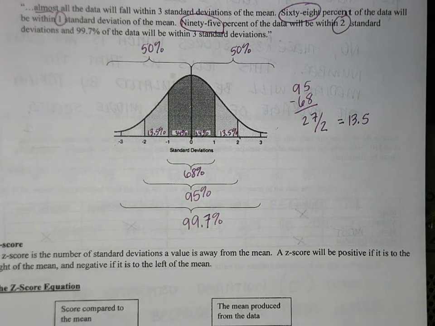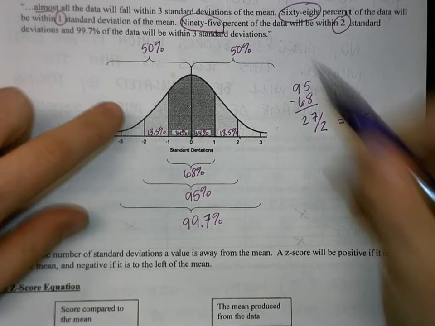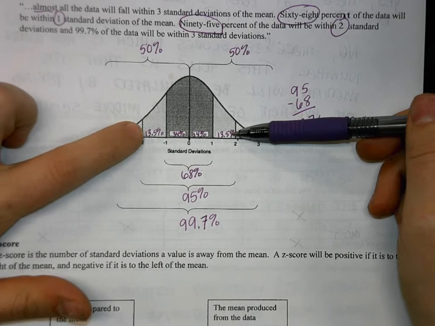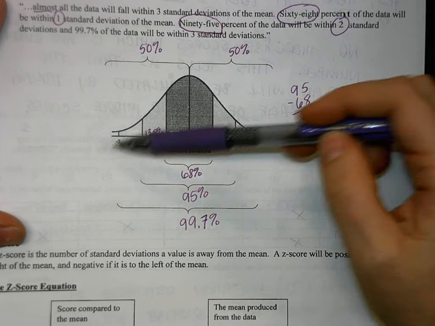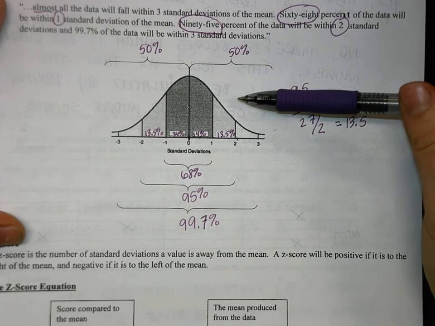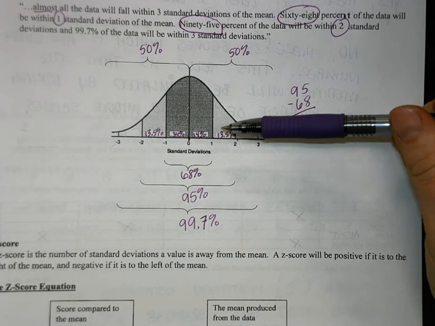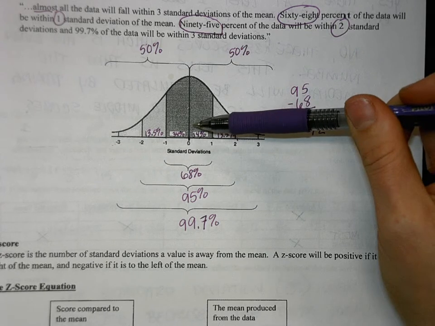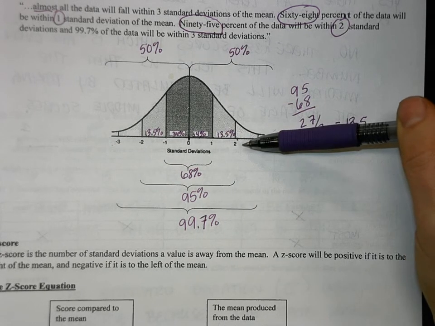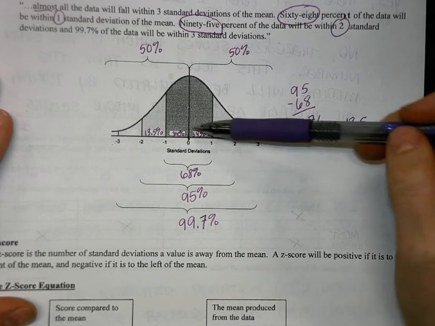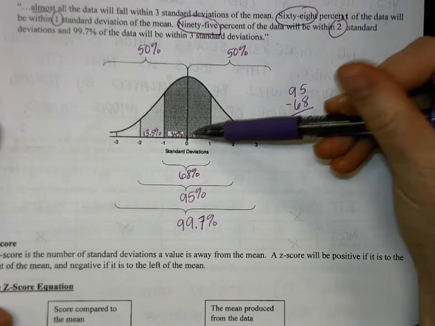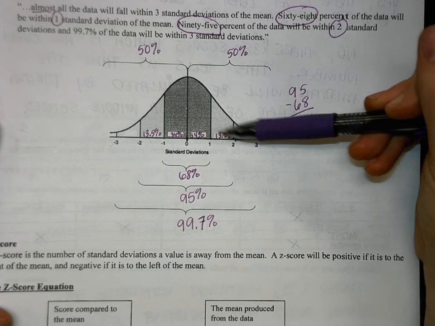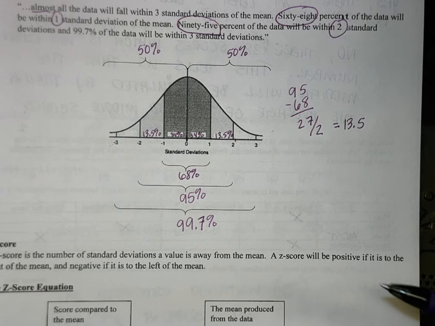Some videos that you might look at online might round that up to 14. Please leave it as 13.5 so we can get our most accurate data. You'll see videos that do a catchy song or saying that go 34, 14, 2, and they'll do something that rhymes, but please make sure that you know that 13.5 is the actual number that we have here.